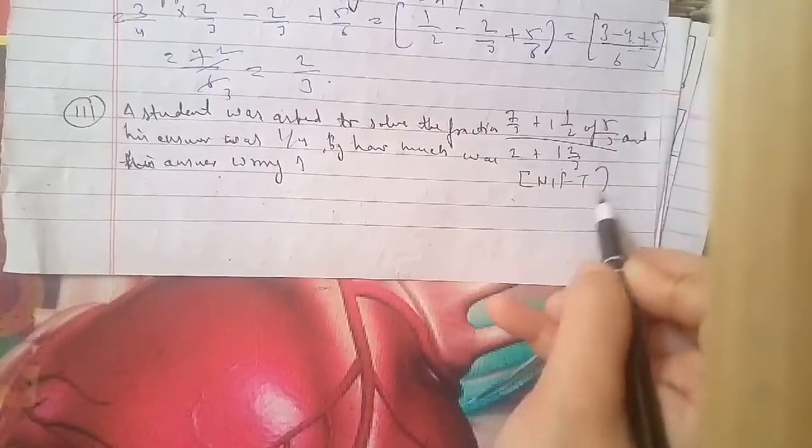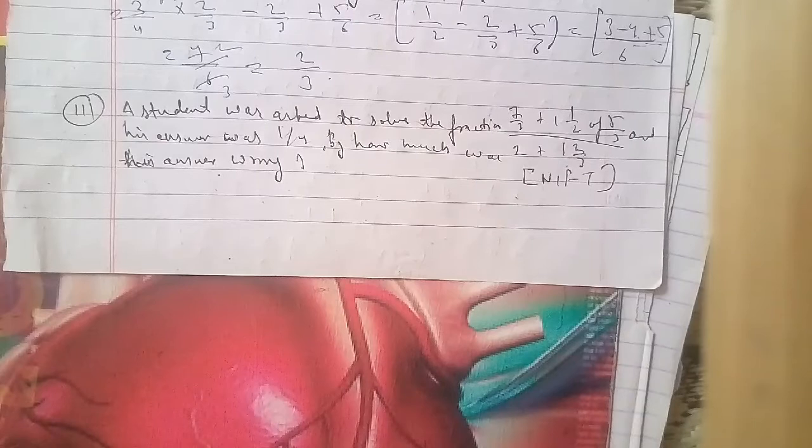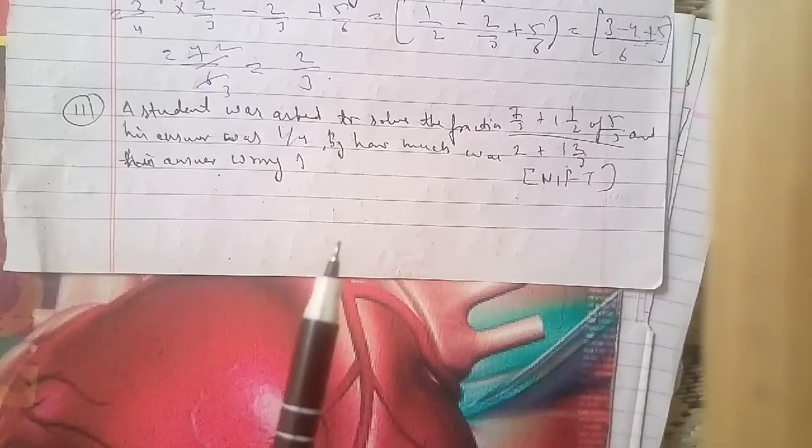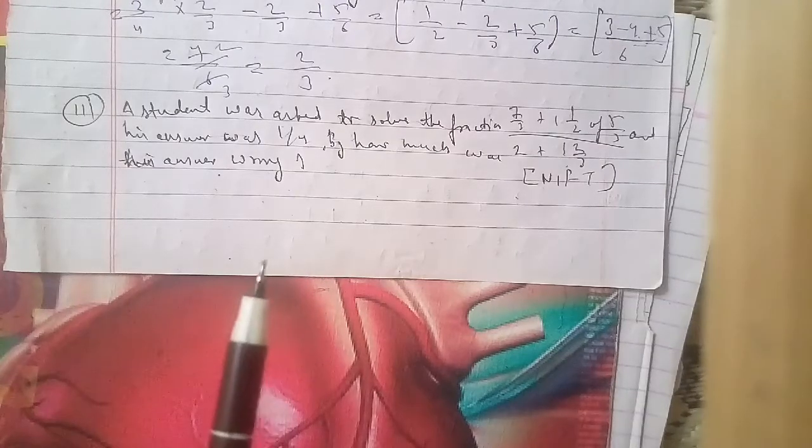So here, according to the question and what we are dealing with, we have to see what has to be solved, and after that we have to answer it.